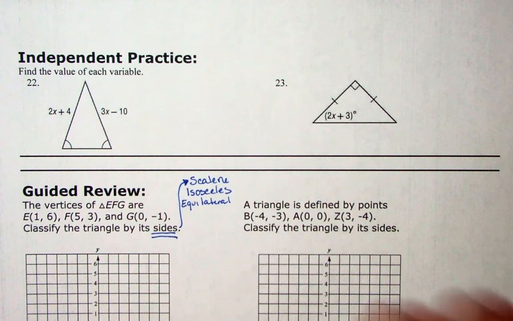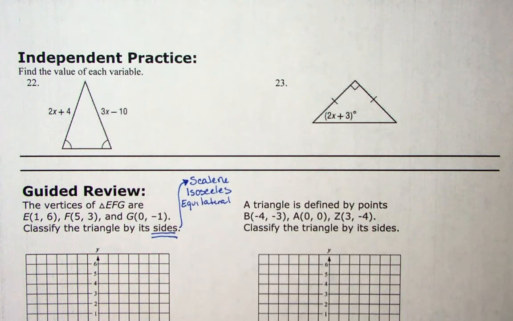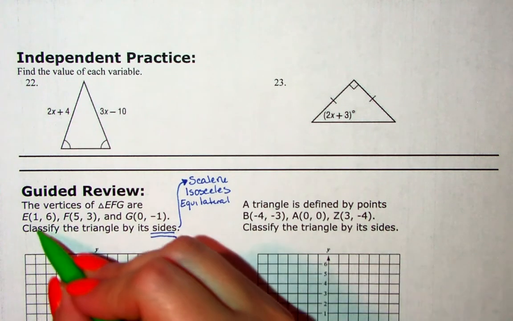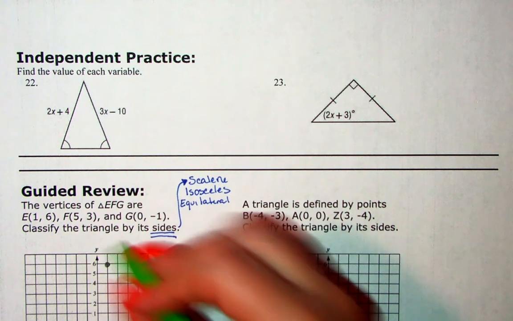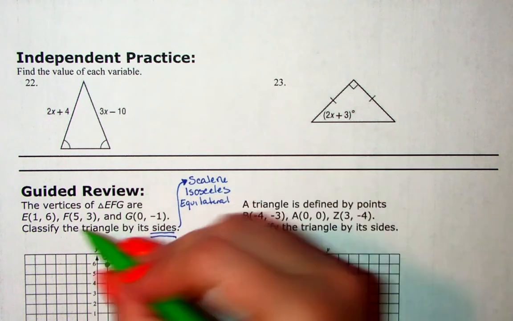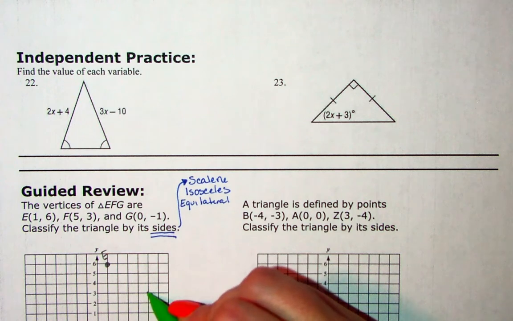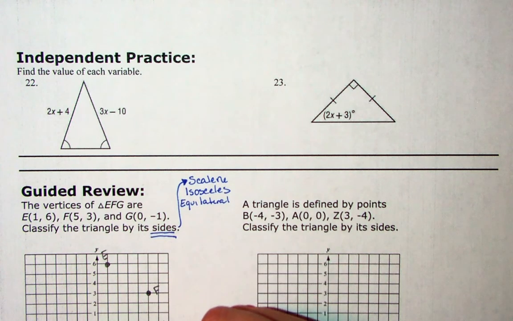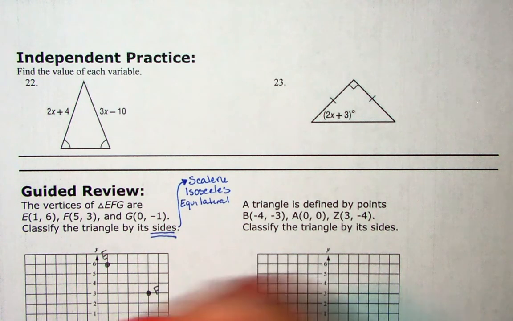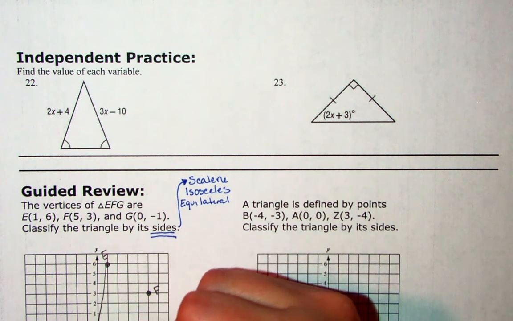I'm going to go ahead and graph this triangle in pencil so that we can figure out where our different sides are. So E is at 1, 6. This is E. F is at 5, 3, is F. G has an x value of 0 and a y value of negative 1. So here is G. So this is what my triangle looks like.